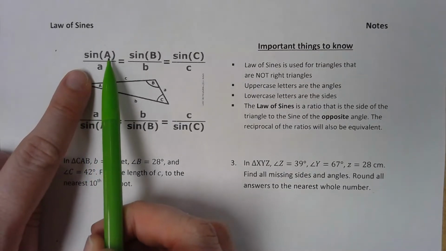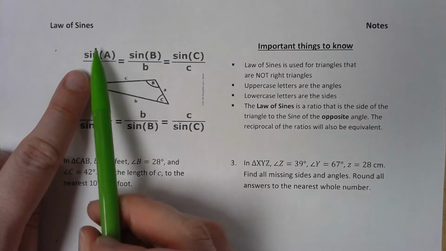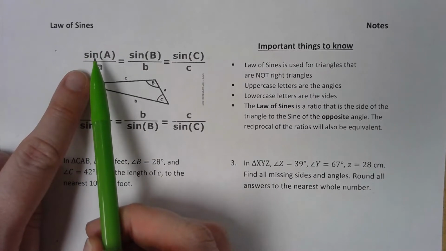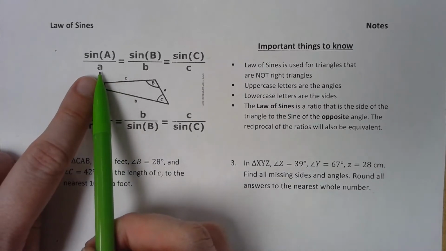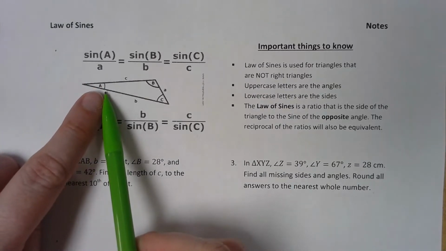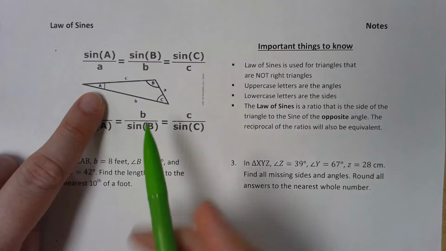Sine of A, that is an angle, just like every time you use sine, cosine, and tangent, you do sine of the angle, and it's going to be to the opposite side. So this little a is this side that's opposite. So here's our angle A, opposite.